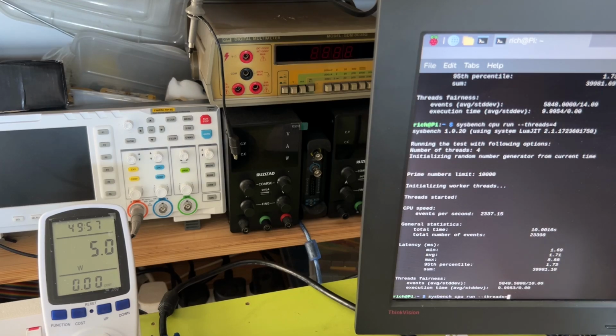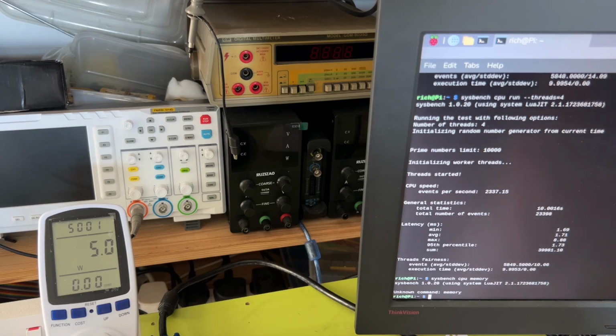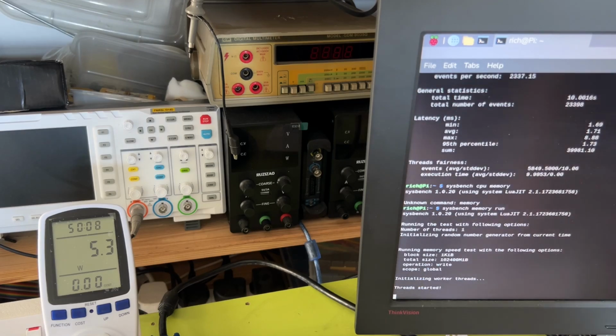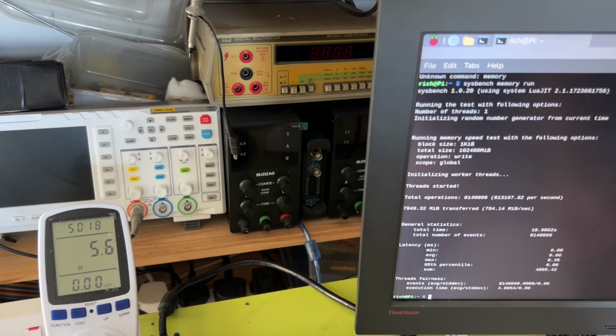Let's do the memory test. Wow, it's not even visible on the meter.